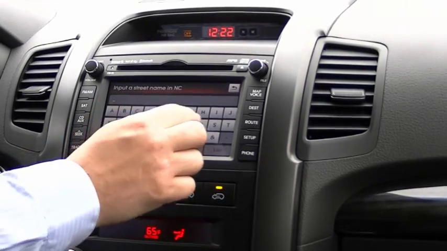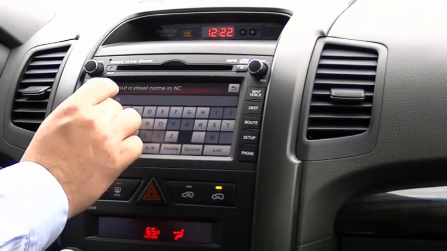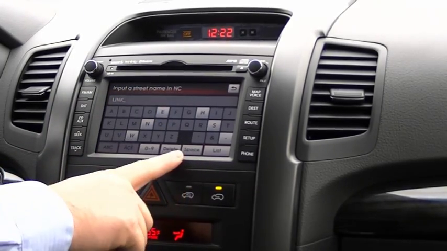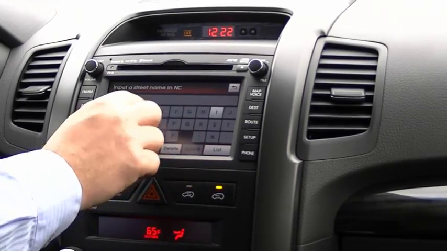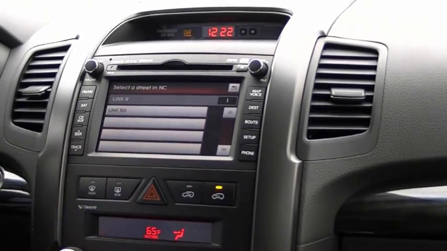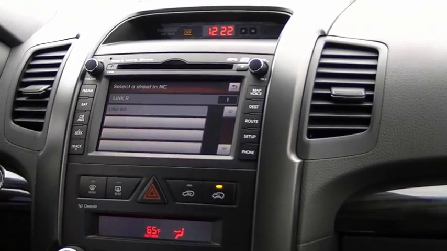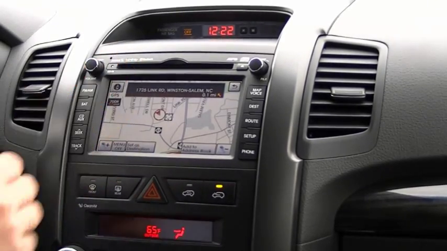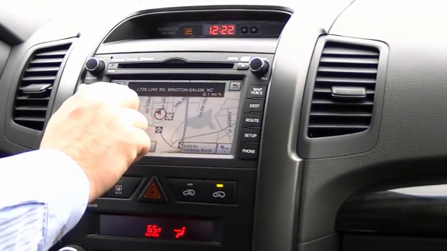So we're going to input Link Road, and so I spelled Link, and then I'm going to hit space here, and then Road. We're going to abbreviate it, and it even popped up before I got done. So once I got that far along, it recognized it. And that's the good thing about a navigation system. And here, once I touched Link Road there, it gave me an option.